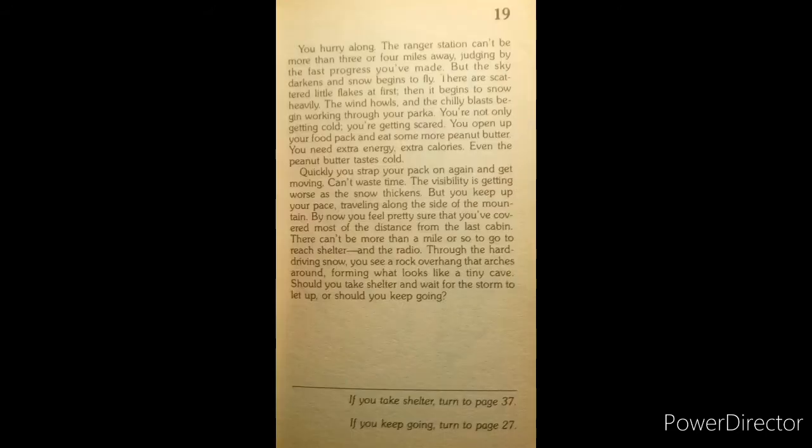You hurry along. The ranger station can't be more than 3 or 4 miles away, judging by the fast progress you've made. But the sky darkens and the snow begins to fly. There are scattered little flakes at first, and then it begins to snow heavily. The wind howls and the chilly blast begins working through your parka. You're not only getting cold, you're getting scared.